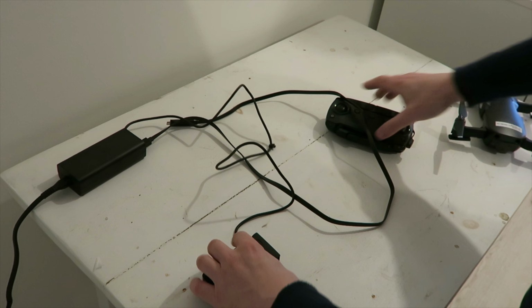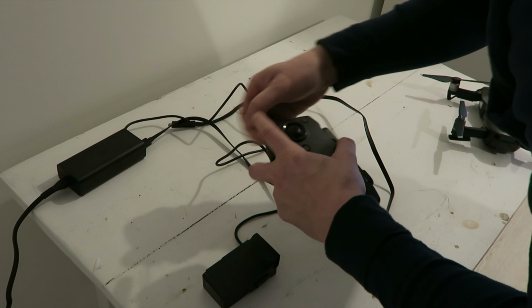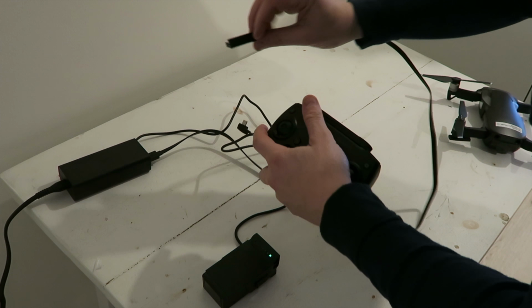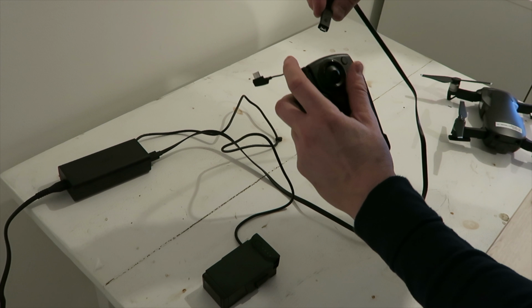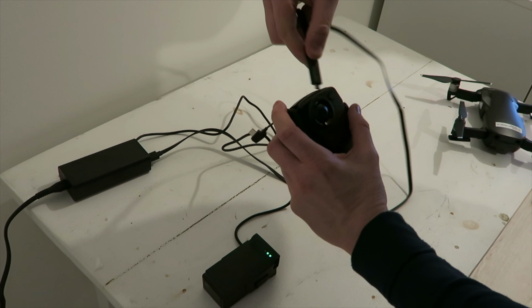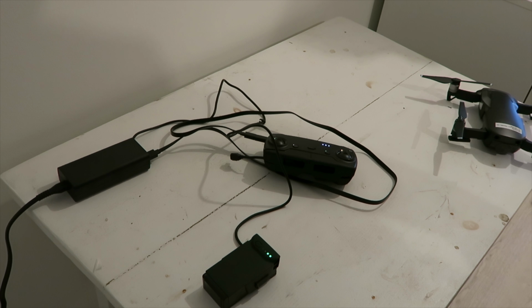We're going to plug that in. We're going to get the charger. I did the same with the charging cable. I put a little bit of Sharpie on this side, so I know it goes facing up. So now those are on charge, we are good to go. Let's wait until the videos import.